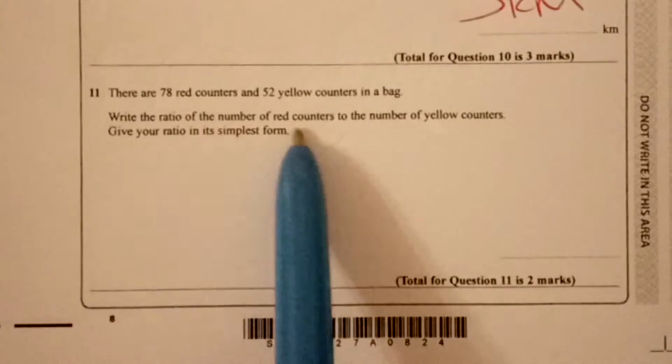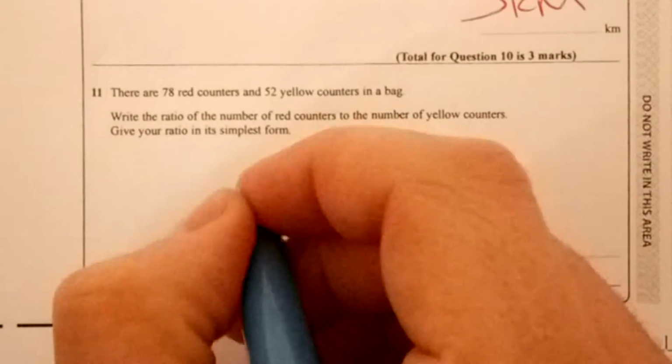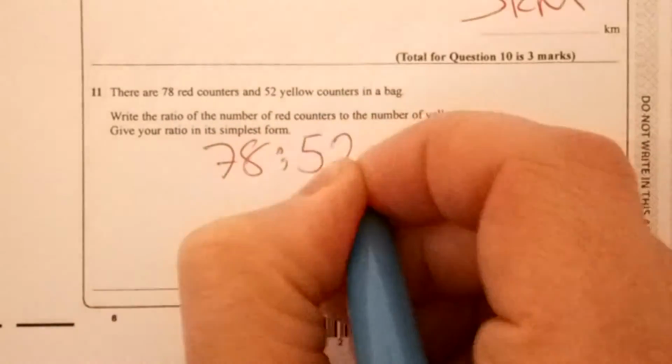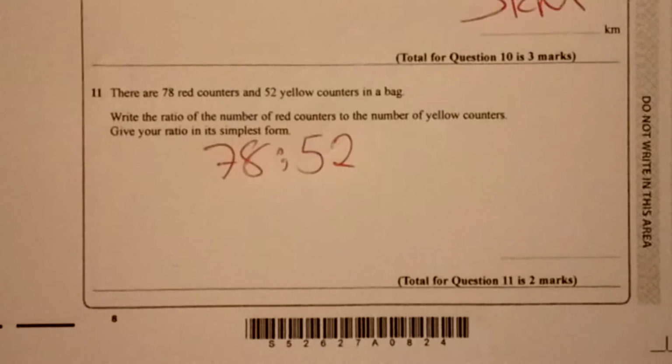There are 78 red counters and 52 yellow counters in a bag. Write the ratio of number of red counters to number of yellow counters. Give your answer in simplest form. Right, red is 78, yellow is 52. And now we have to simplify that to simplest form.